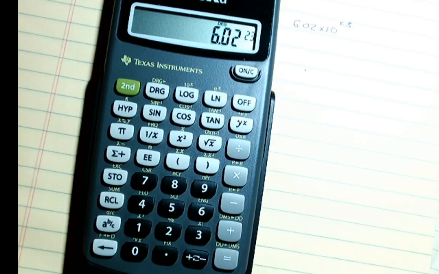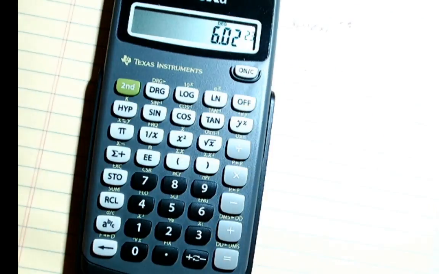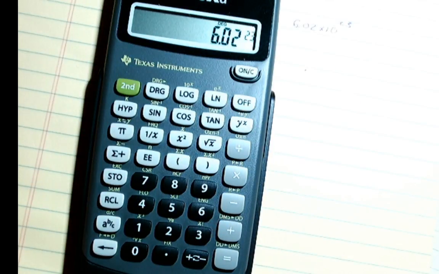That looks like 6.02 to the 23rd power, which is not at all what we want. But that's not what that is. It turns out what this is showing here, that little 23 up there, means times 10 to the 23. That's very confusing, and a lot of students get that wrong.